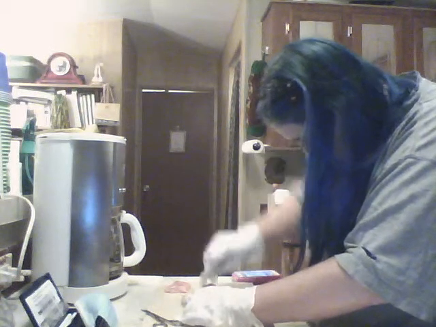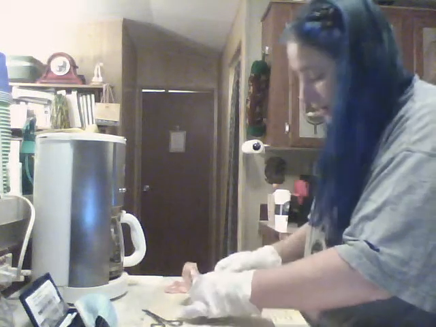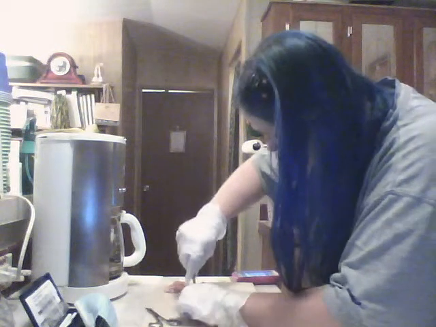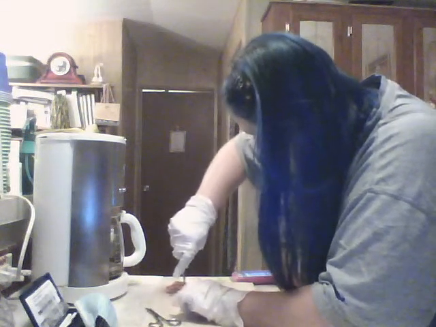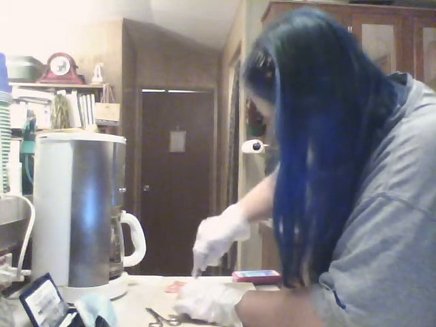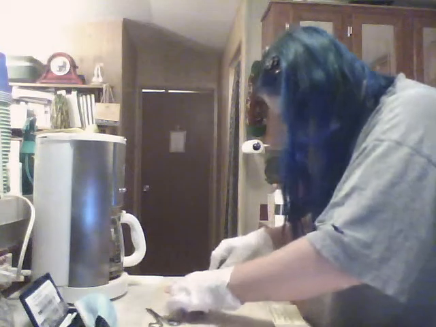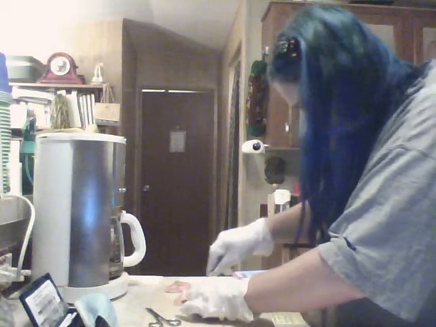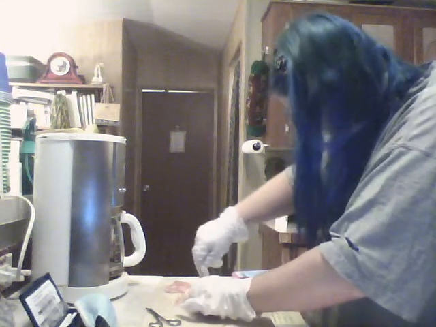Because the ligaments inside, in between the two bones here. Ligaments seem harder to cut.